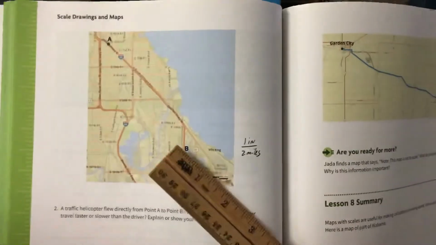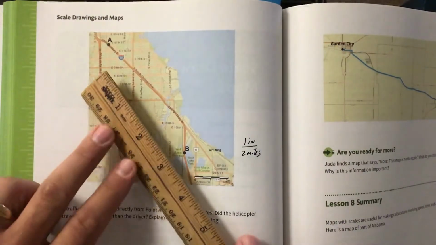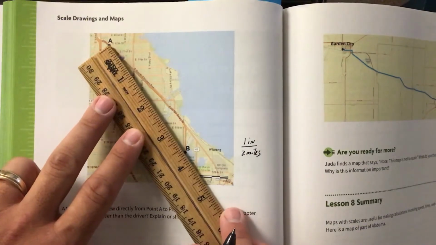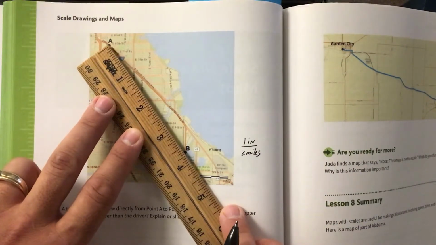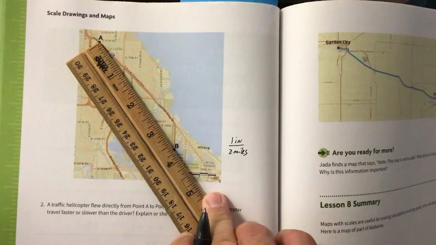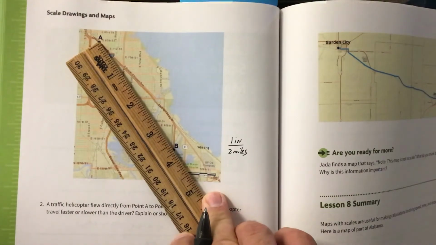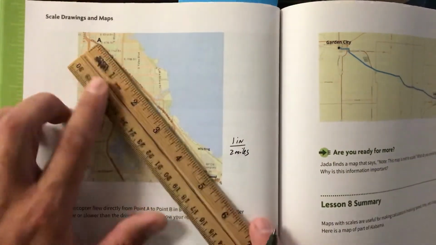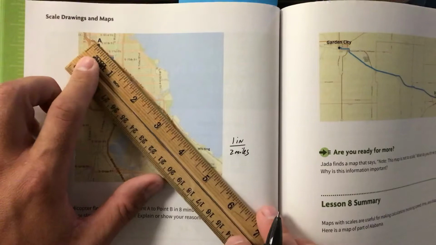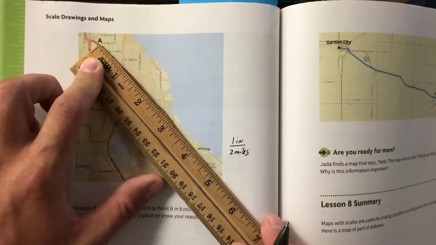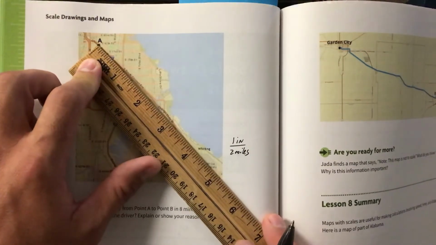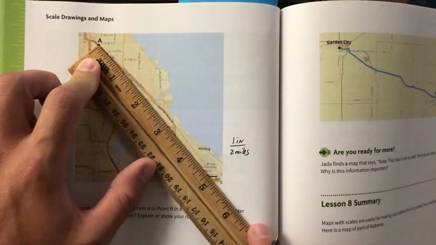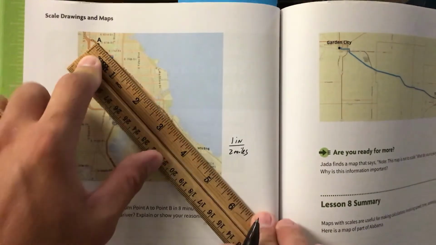All right, now, can I measure directly from point A to point B? Why? Yeah, you're driving a car, right? Okay. So we got to measure all the way to this point before that person's going to head south. Would you say about 3 1/4?